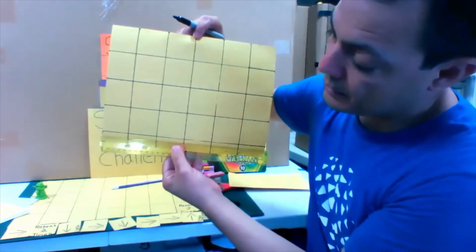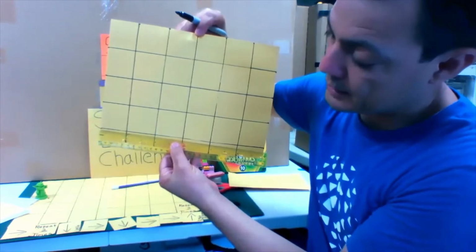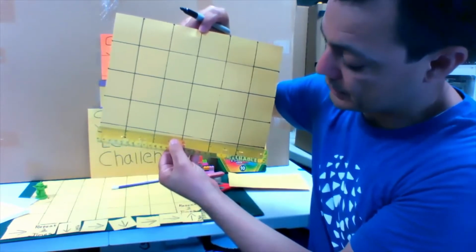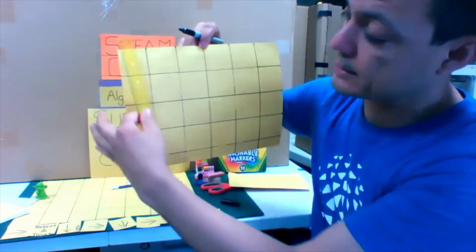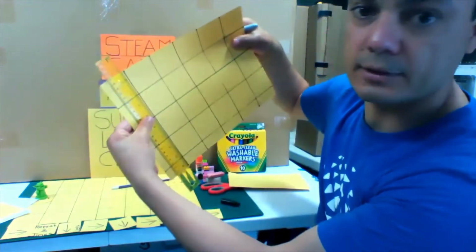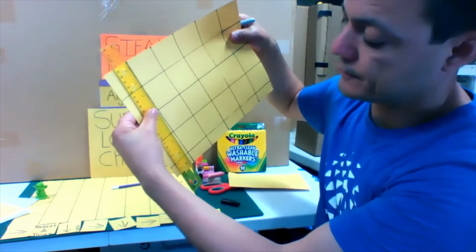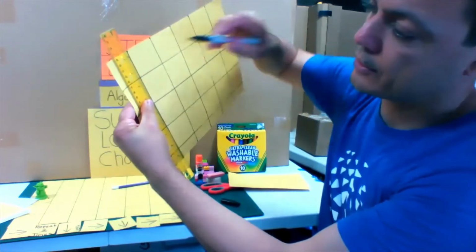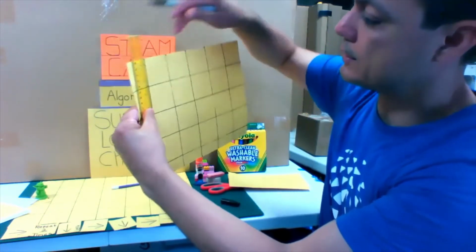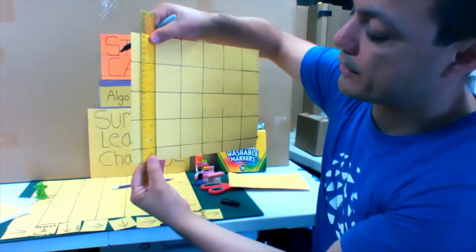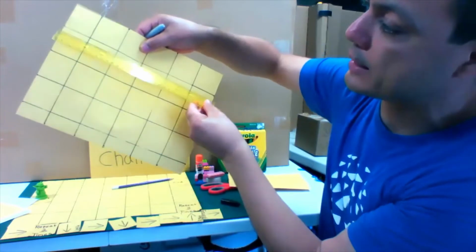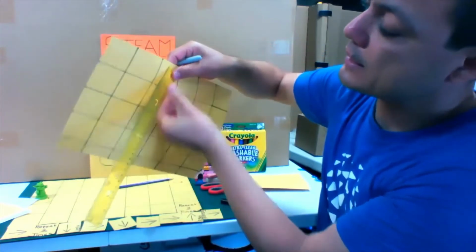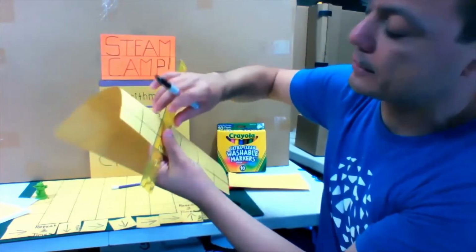So right here, you're gonna make a dot on 2, 4, 6, 8, 10. And then you're gonna connect the dots like this. Make a straight line and connect your dots in a vertical, making vertical lines, and then you're gonna make horizontal lines, connecting the dots that you're gonna make here.